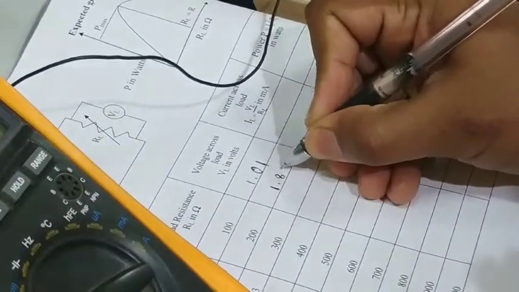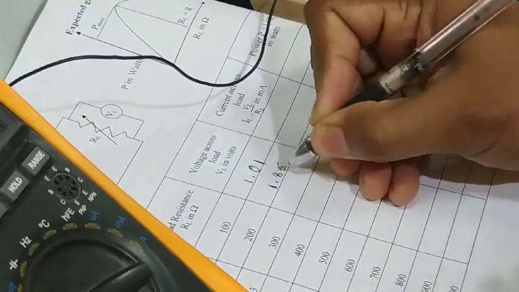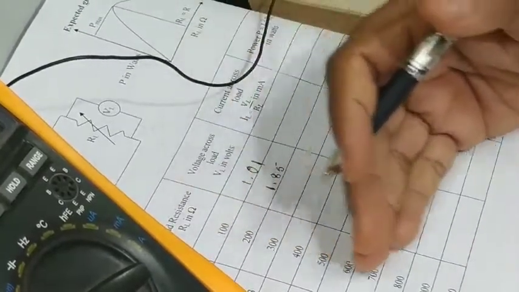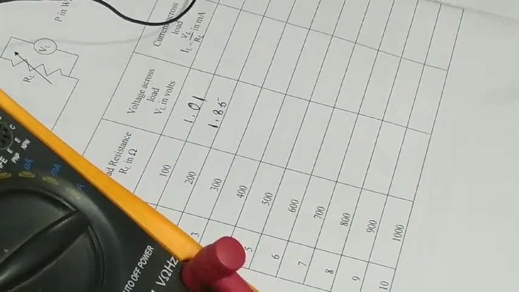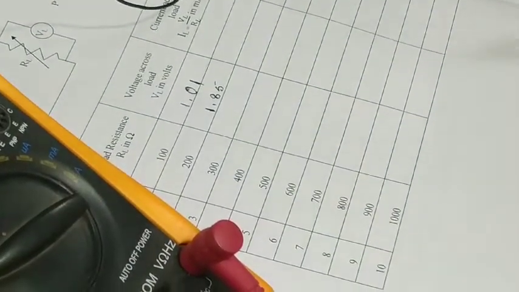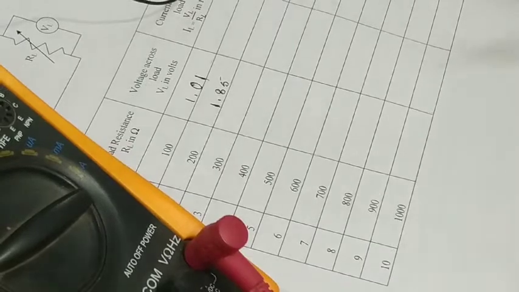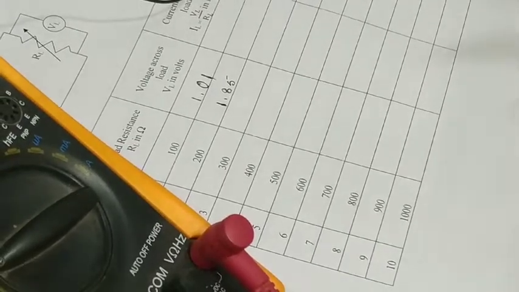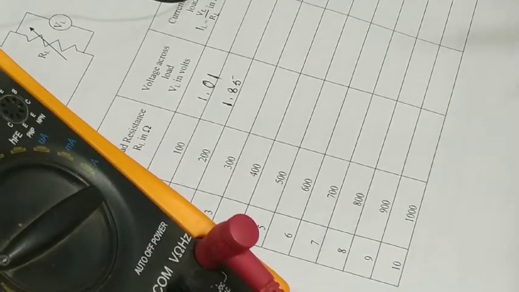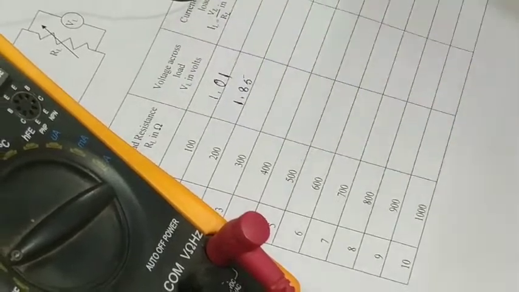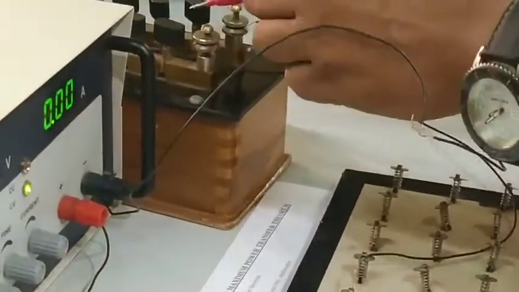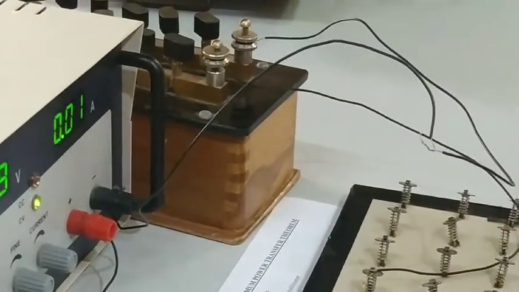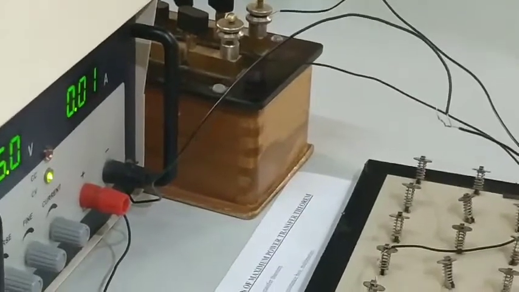Similarly, we have to keep on varying the value of the load resistance by unplugging the load resistance in steps of 300 ohm, 400 ohm, 500 ohm, 600 ohm, 700 ohm, 800 ohm, 900 ohm and 1000 ohm. For all these values of resistance, we have to measure the DC voltage across the load resistance.